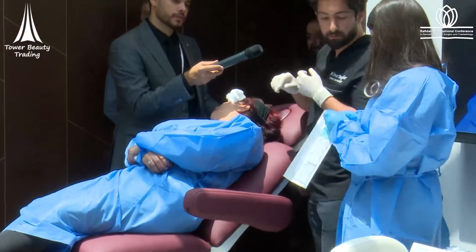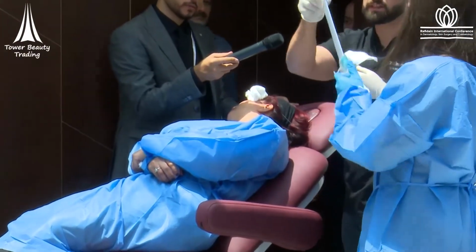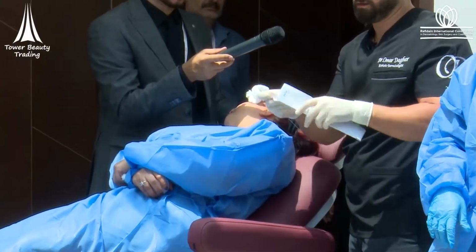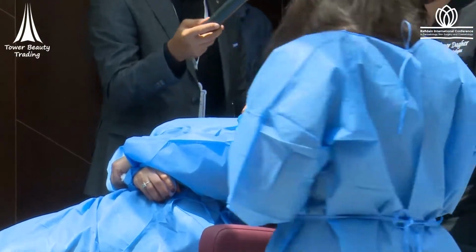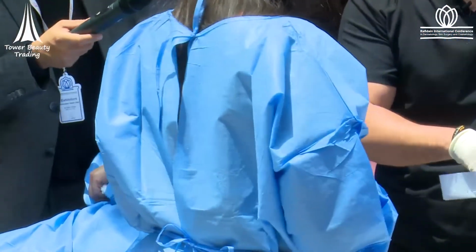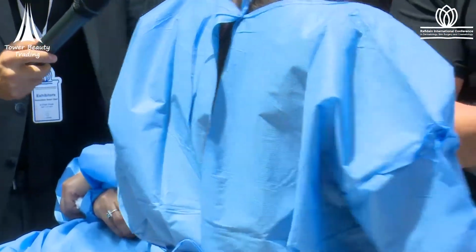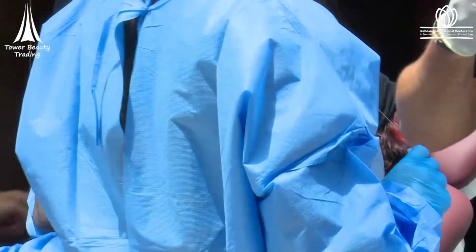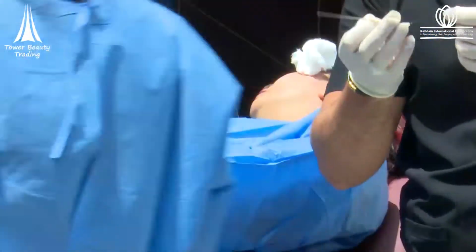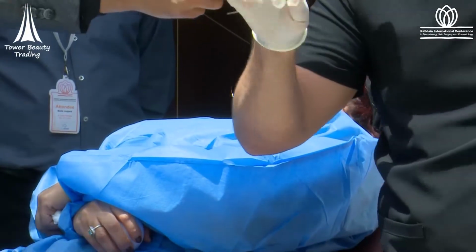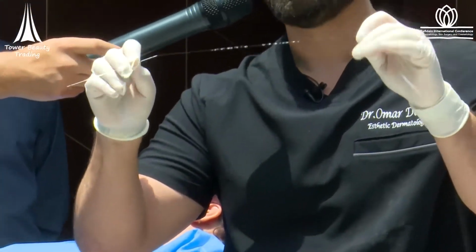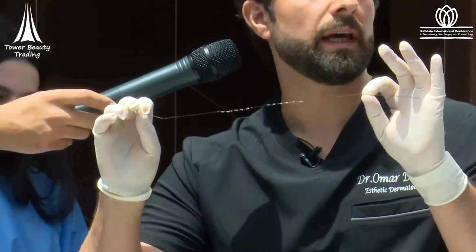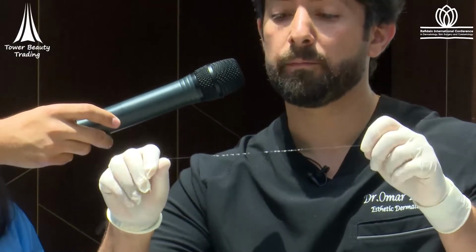So this is the thread. Of course, every pouch comes with 2 threads. Again, this is a thread, 23 gauge needle, 12 centimeter.